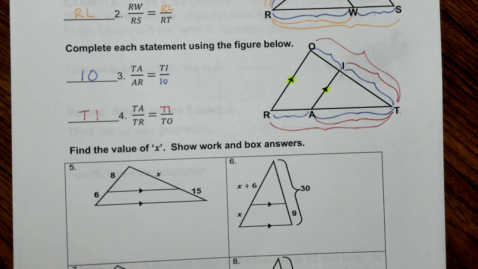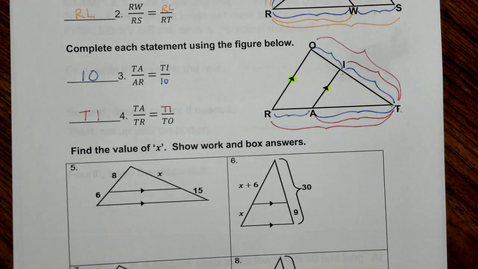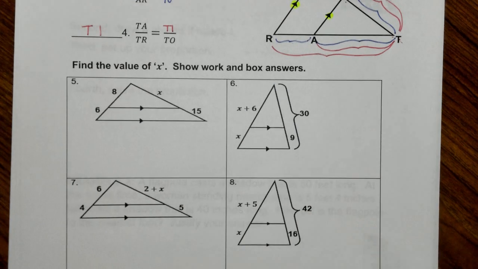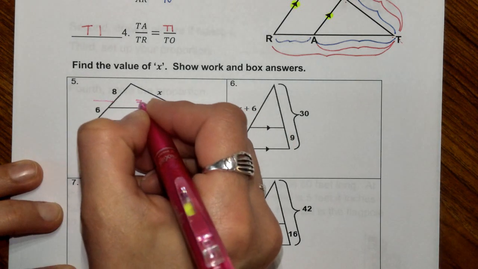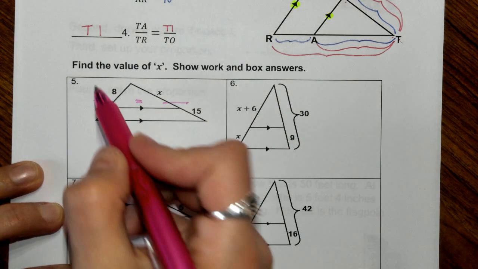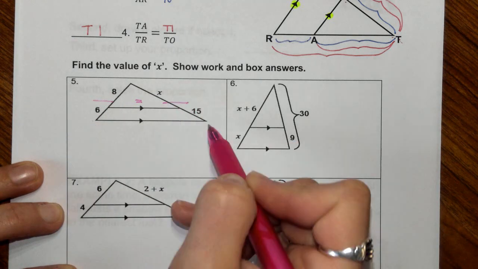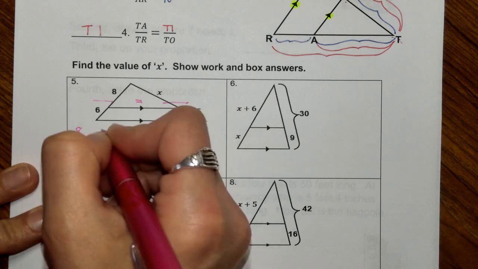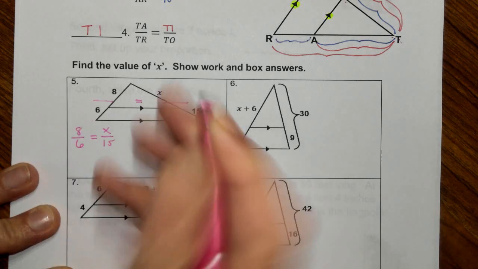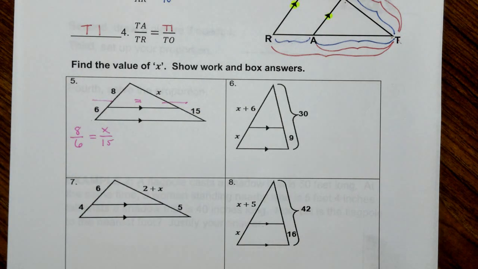Now when we get down to the nitty-gritty of these problems, a lot of the time the proportion is literally staring you in the face. What I mean by that is take a look at number 5. Literally right there. This is how you set up your proportion. Fraction bar equals fraction bar. 8 over 6 is equal to x over 15. I love these things. They're amazing.